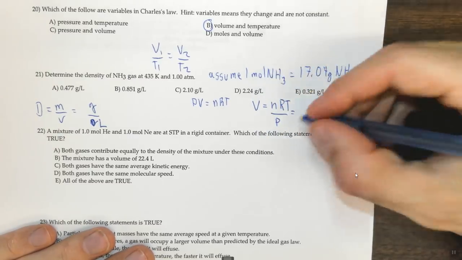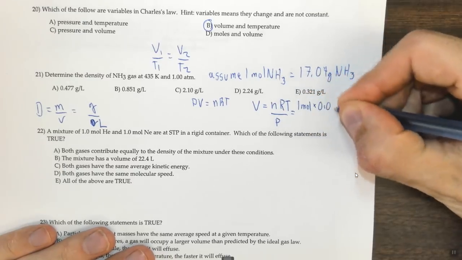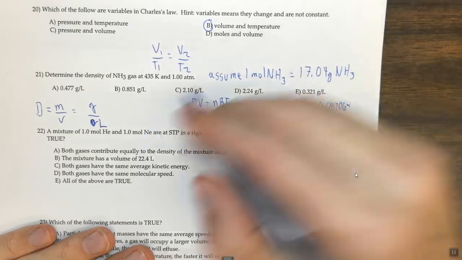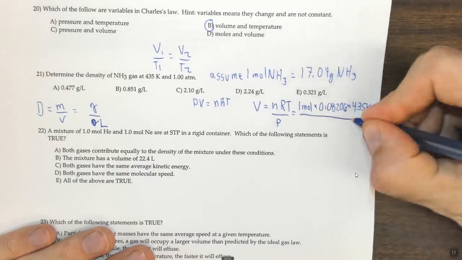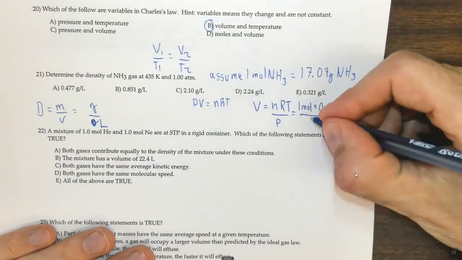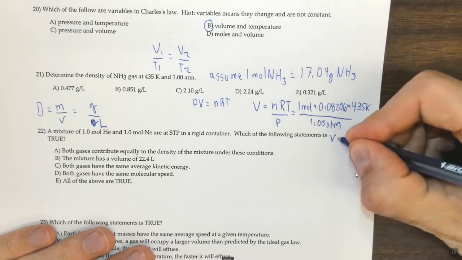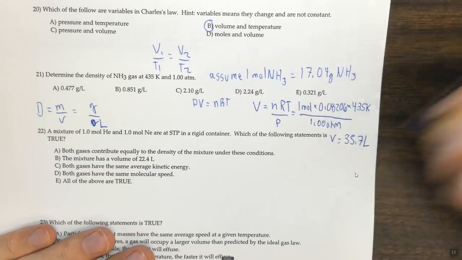We just said we're going to assume there's 1 mole, so n is 1. R is constant, 0.08206, that's liter atmospheres per mole K. The temperature is given, 435 K, divided by the pressure is given, 1 atmosphere. When we do that math, we find that the volume of this gas is 35.7 liters.